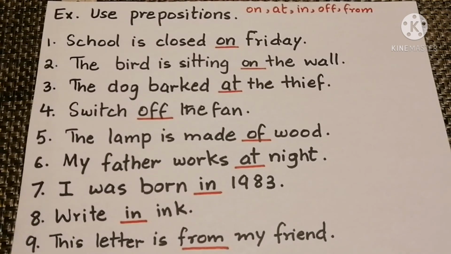Hope you have understood the concept of prepositions and the use of it in the English language, and you will be able to do your homework.